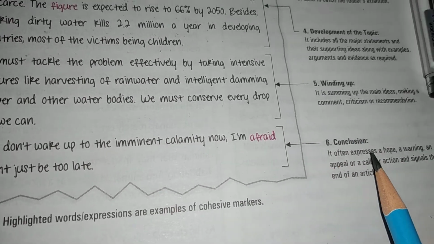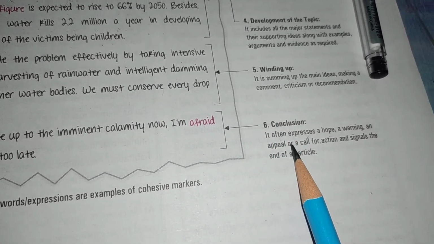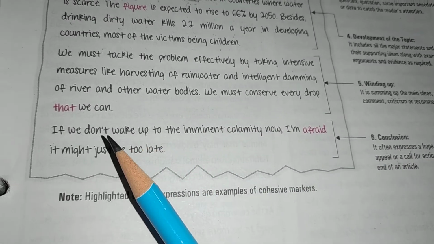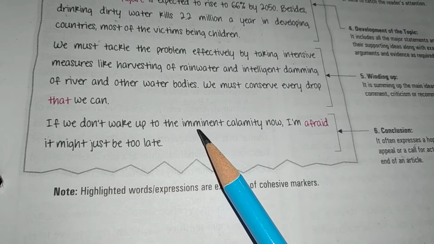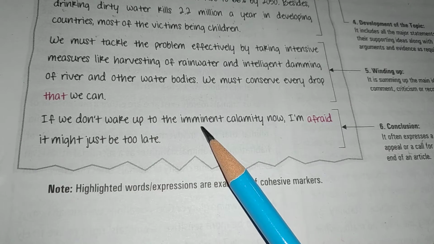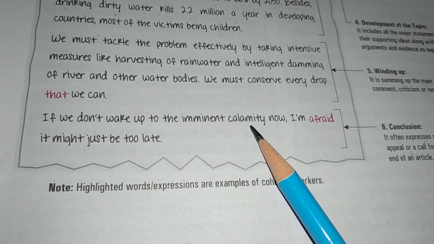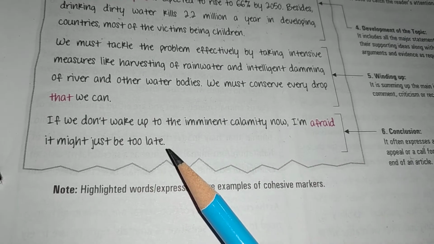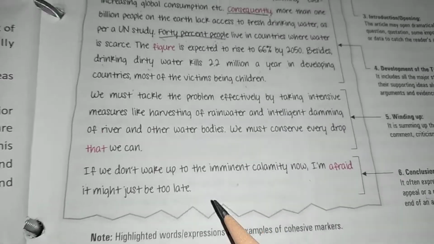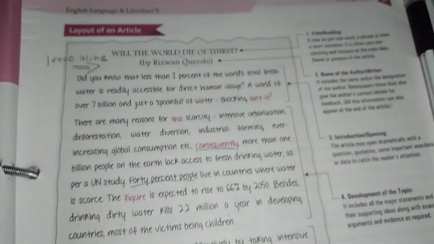Okay, now the final concluding line. This is, yes, the conclusion of course, but one last concluding line is also required. So what's the concluding line here? If we don't wake up to the imminent calamity now, imminent means the most problematic, calamity means, yes, of course, a problem, a problematic issue. Now I'm afraid it might just be too late. So this is how the concluding line is written. Okay, so this is how the format of the article is, students.